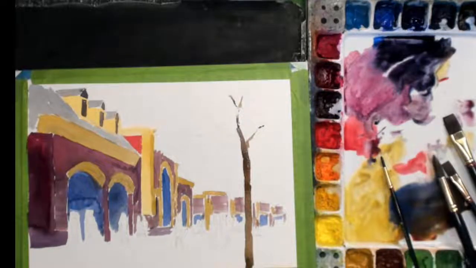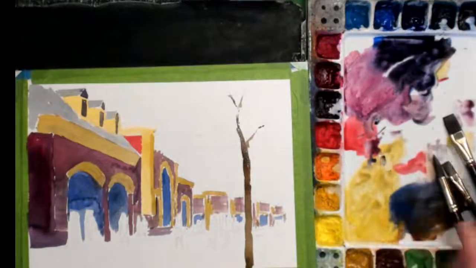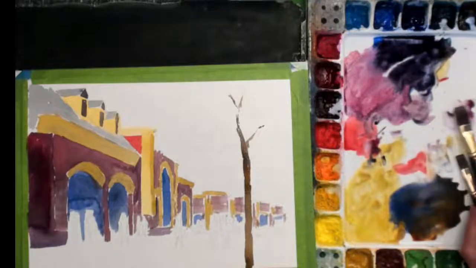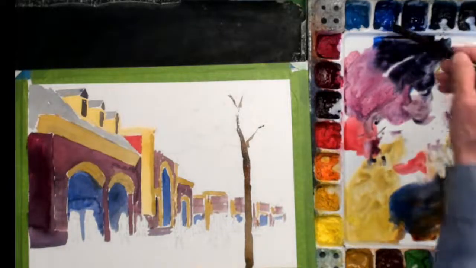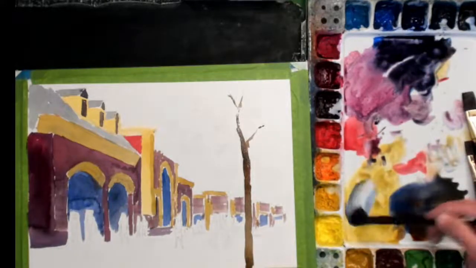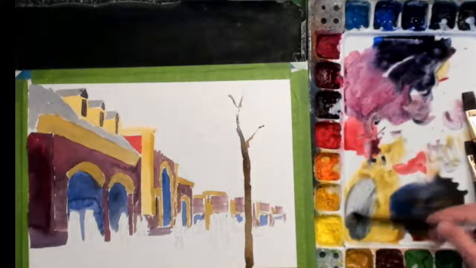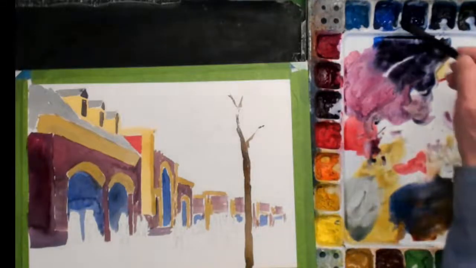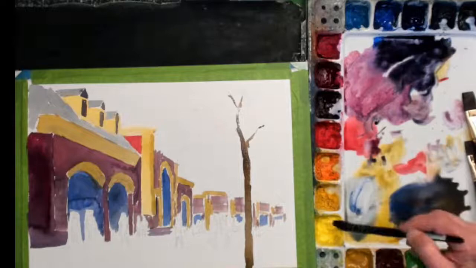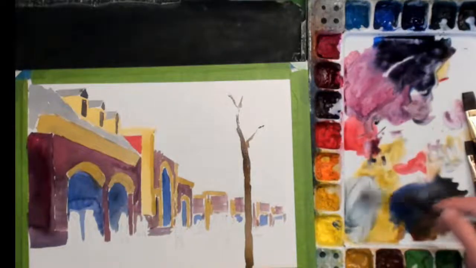Okay, then there's a bunch of greenery up here, so I can put that in right now too. Let me get the greenery in. It was a green tree, so I have mixed up a little bit of cobalt with the yellow lemon. Cobalt blue and yellow lemon make me a nice green.